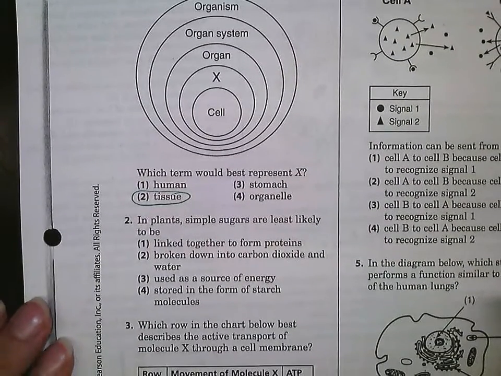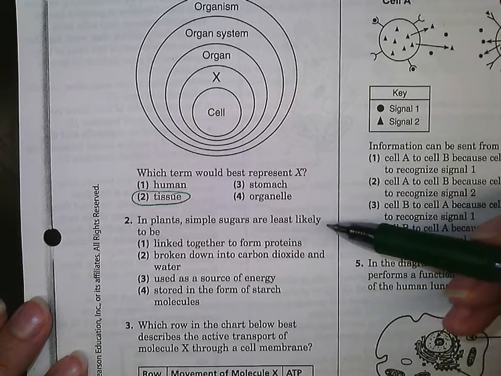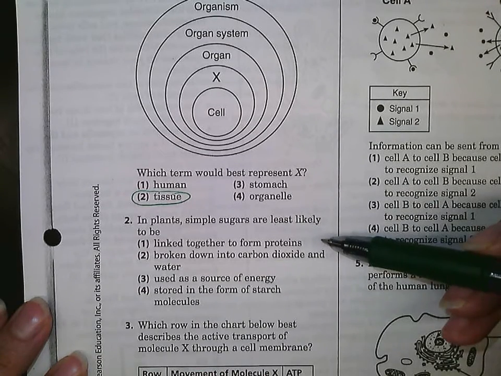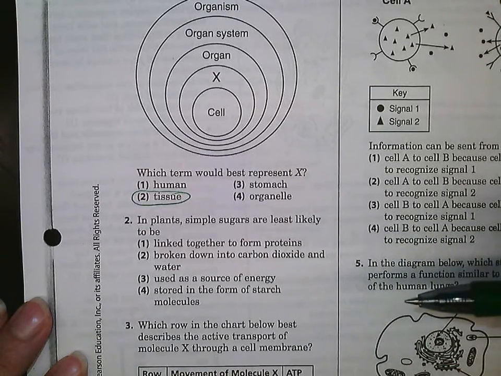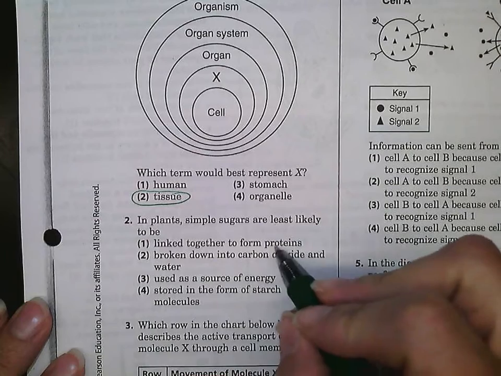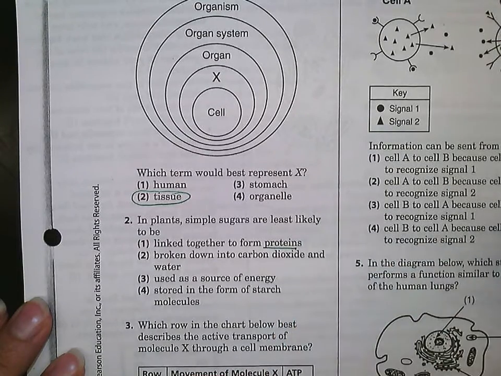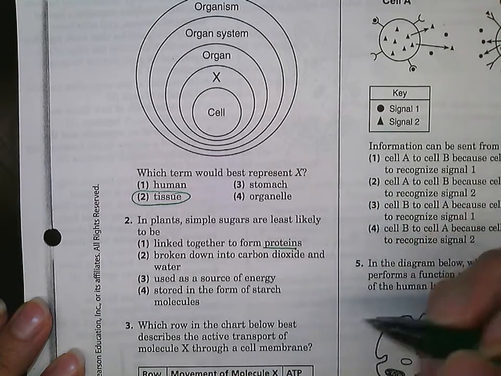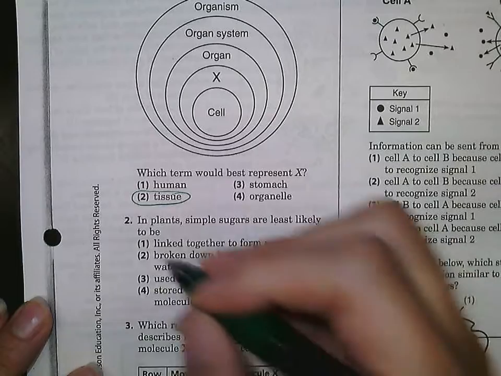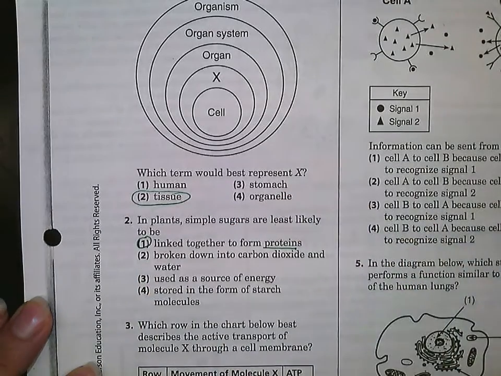Question number 2, in plants, simple sugars are least likely to be, we've got a lot of different choices here, but the one that sticks out like a sore thumb is the one that says proteins, because we know that proteins are made from amino acids and simple sugars make up things like starches. So it's going to be 1 is least likely.